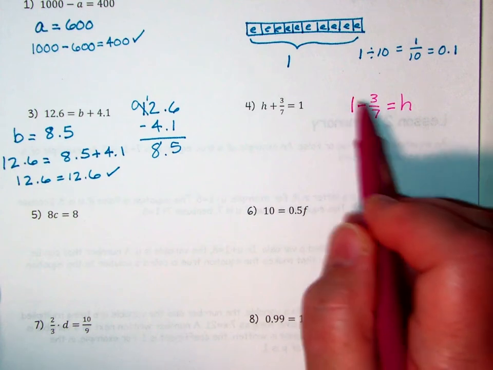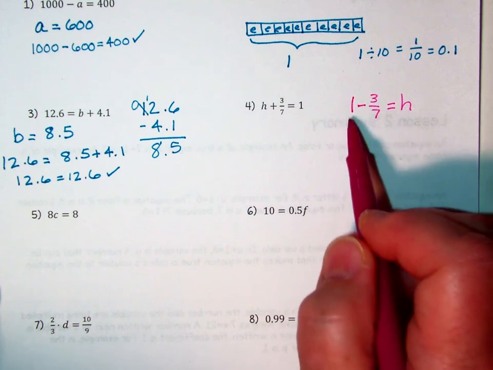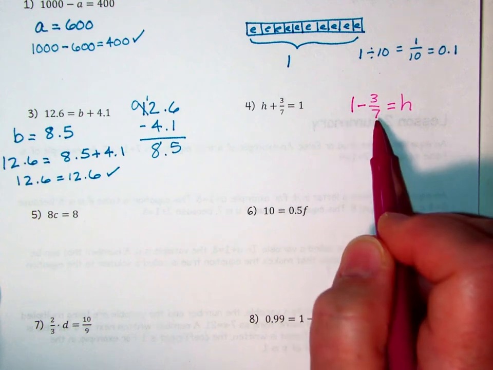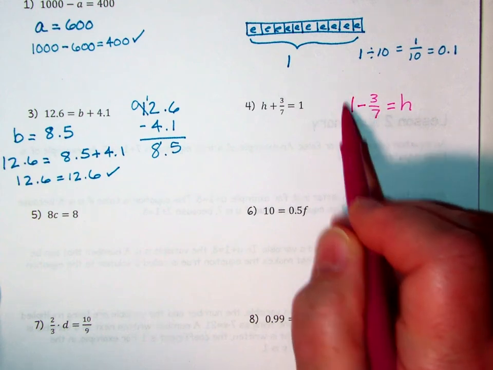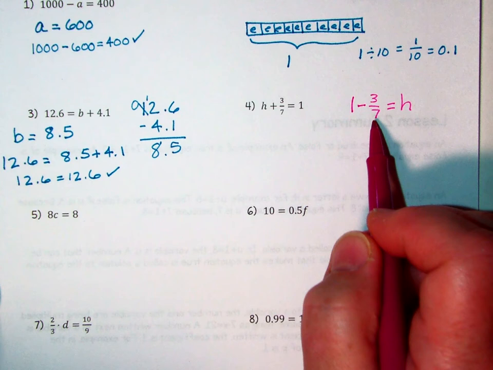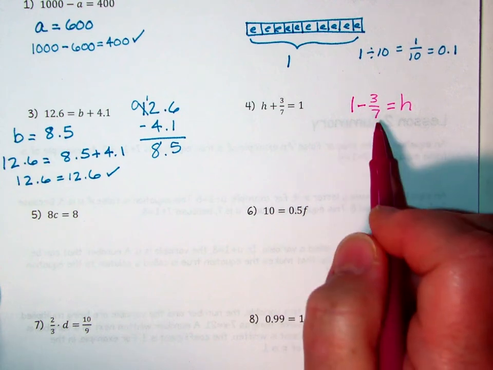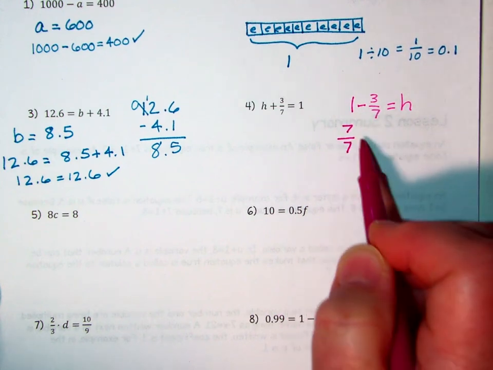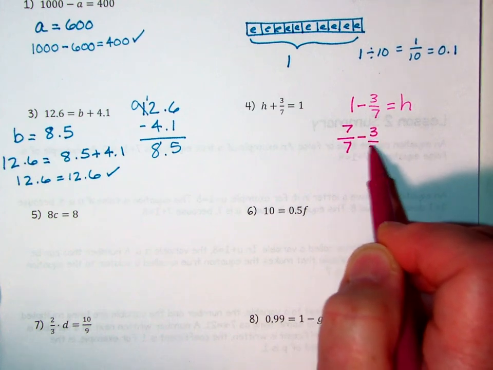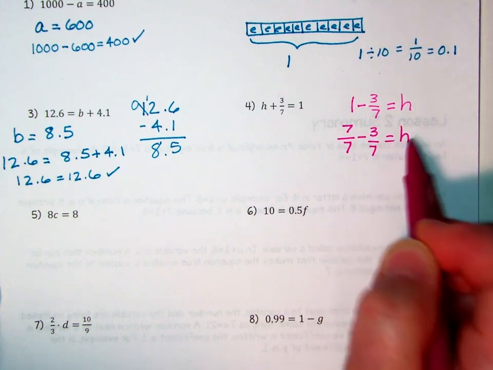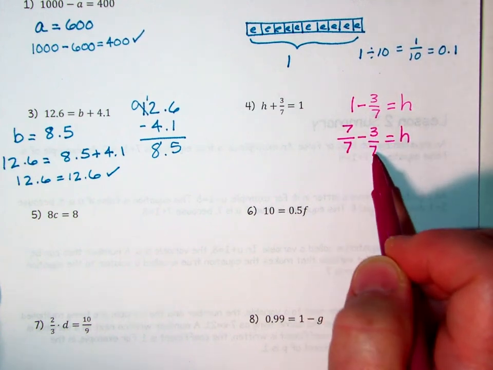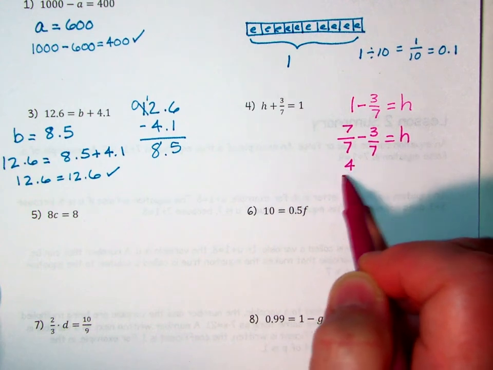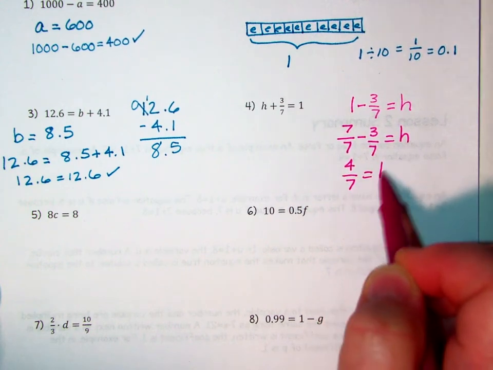If you remember when we were adding and subtracting fractions, to subtract or add, they need to have the same denominator. So I need to change 1 into an equivalent fraction that has a denominator of 7. So I'll make it 7/7 minus 3/7 is equal to h, and 7 minus 3 is 4, so I come up with 4/7 is equal to h.